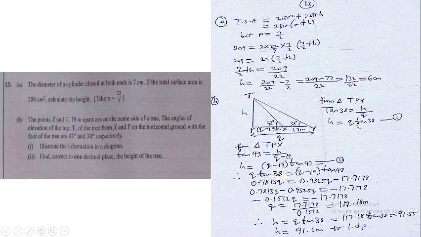H is equal to this in equation 1, and h is equal to this in equation 2. That means something is common to both, so this is equal to this as well. It means that q tan 38 will be equal to q minus 19 into tan 43, because h is equal to h. Then from there, we can open the bracket and simplify further.